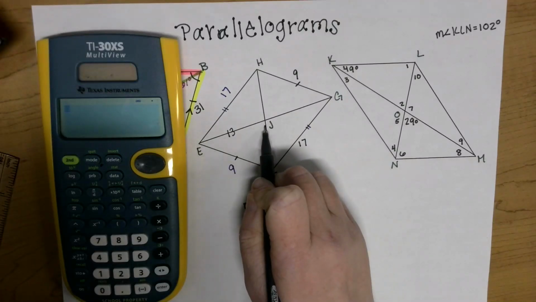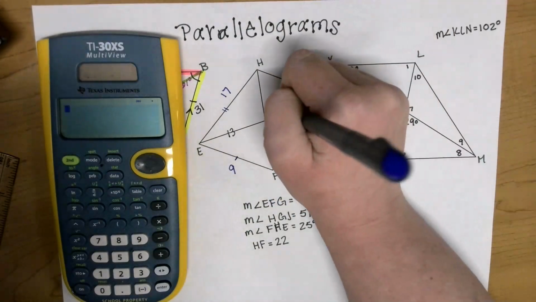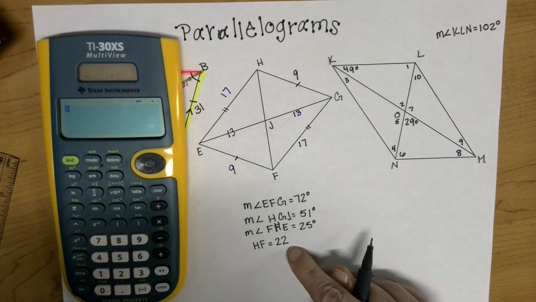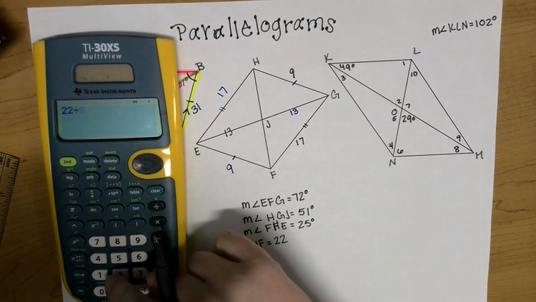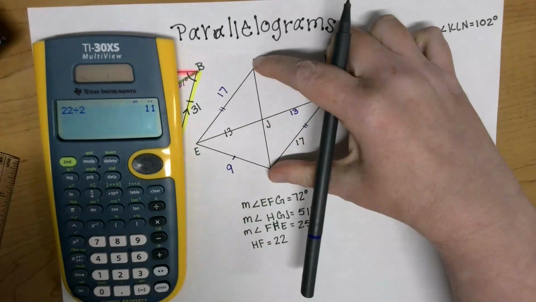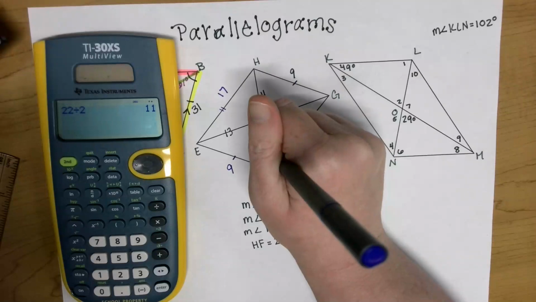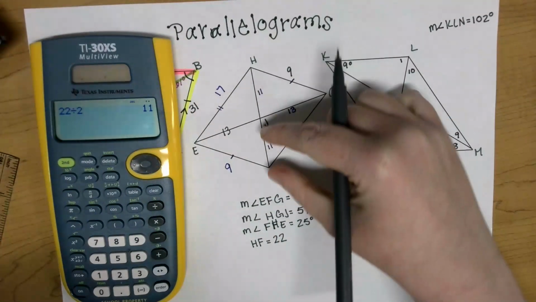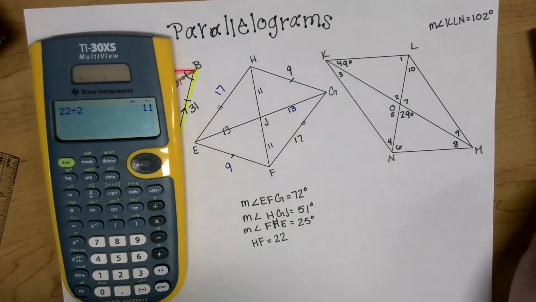EJ is 13 because diagonals bisect each other, then JG is going to be 13 as well. And then we have HF is 22. So if HF is 22, that means that HJ is 11 and JF is 11 as well. We're going to cut that in half to get this piece and this piece. All right, so we got all our side lengths taken care of. Let's worry about some angles.